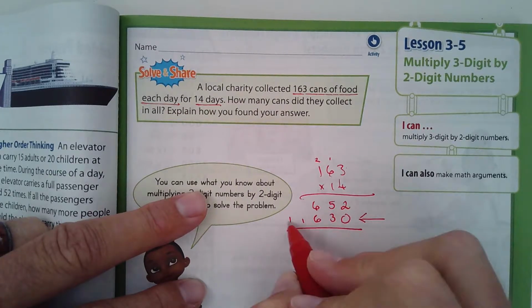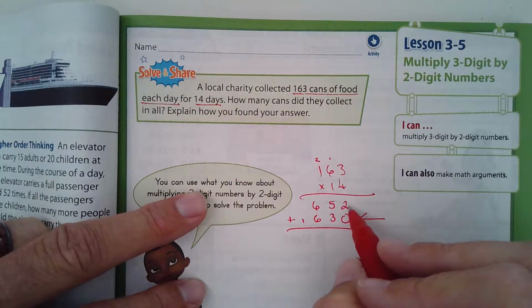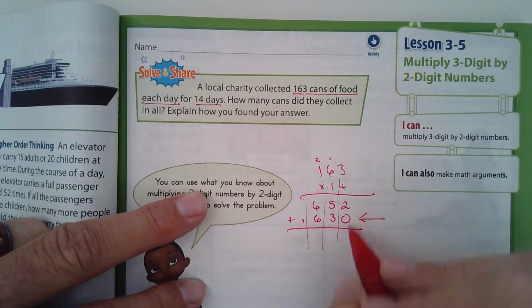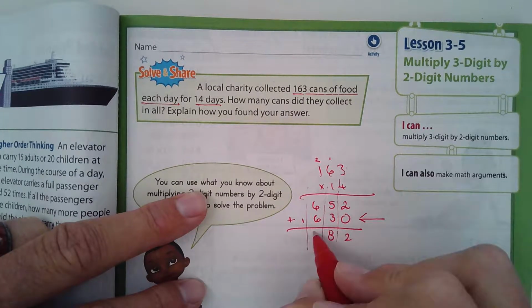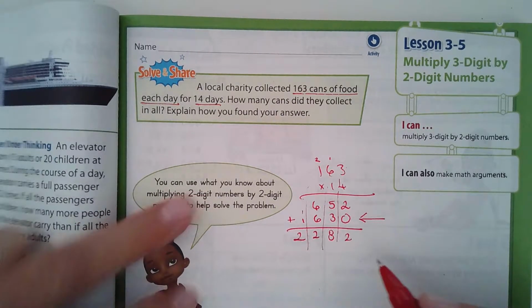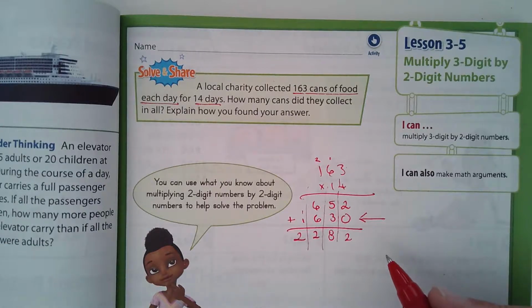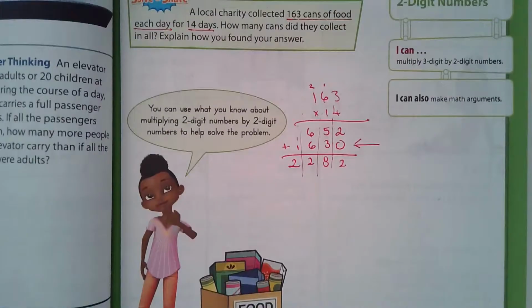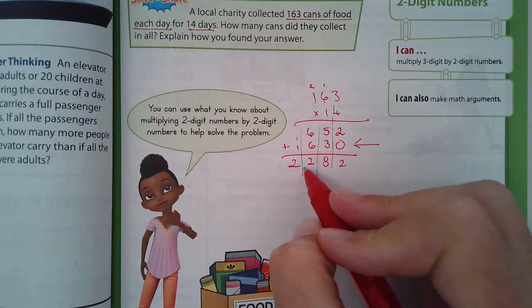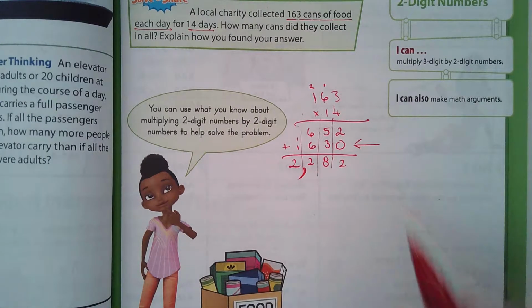And then the second overall step is to add them together. And notice how I'm keeping things lined up. This would be 2. This would be 8. This is 12. Put down the 2, carry the 1. That would be another 2. And you guys should know by now that to know where to put the comma, you just count over 3 places. 1, 2, 3, and put a comma right there. All right?